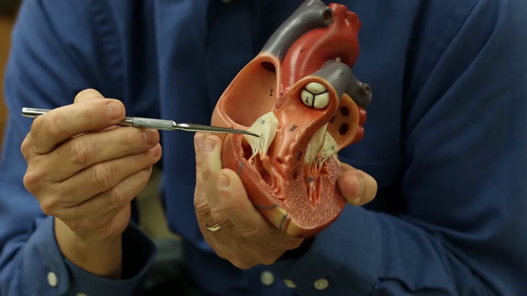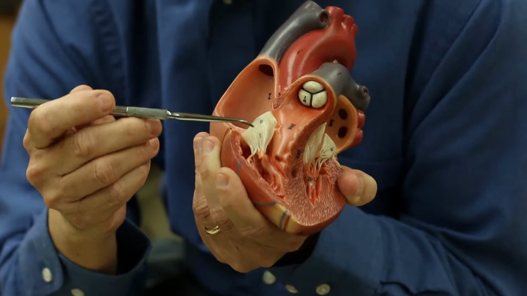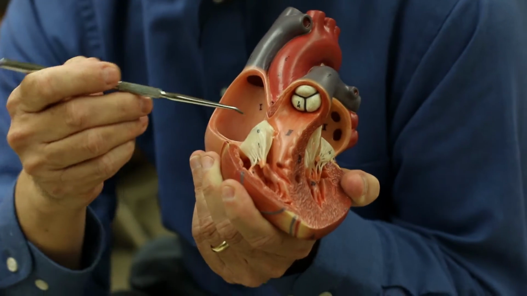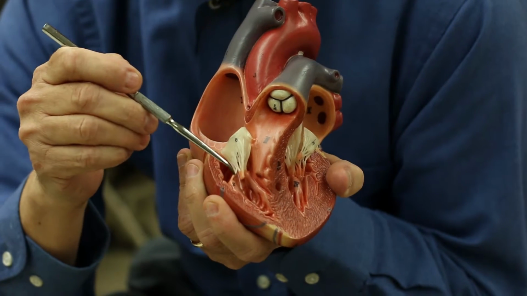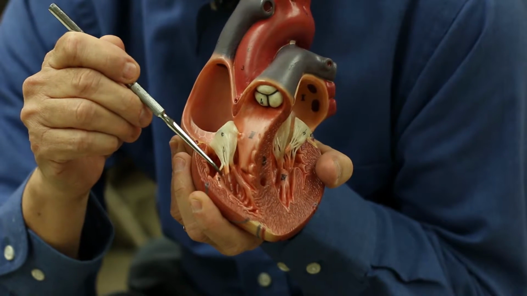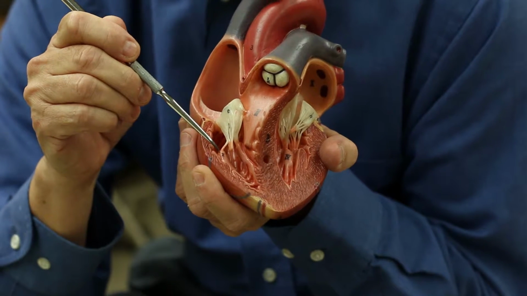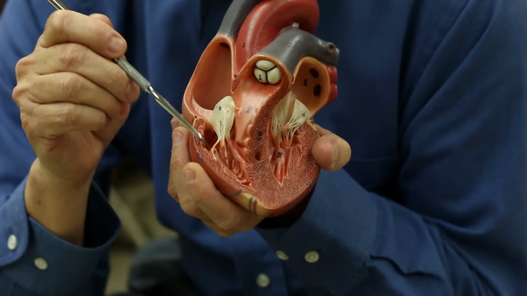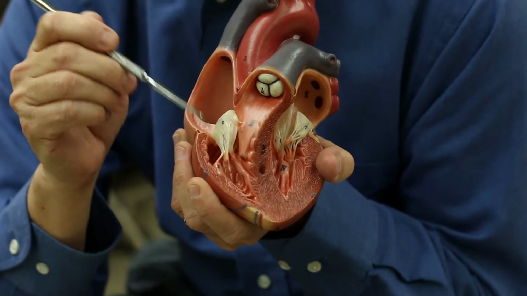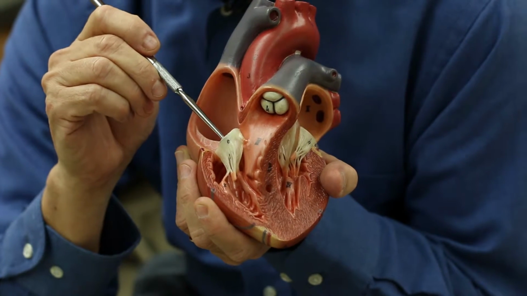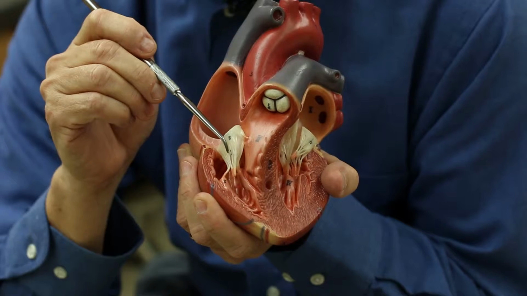And chordae is just a Latin name for rope. So they're like little tiny ropes. As you move down, these chordae tendineae are attached to a specialized structure called a papillary muscle. The papillary muscles control the opening and closing of the AV valves.